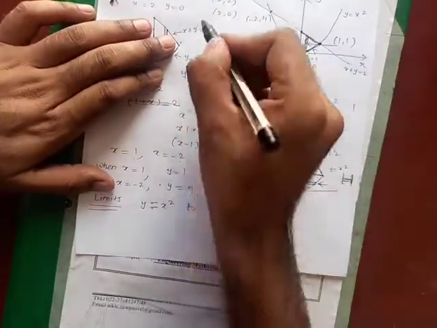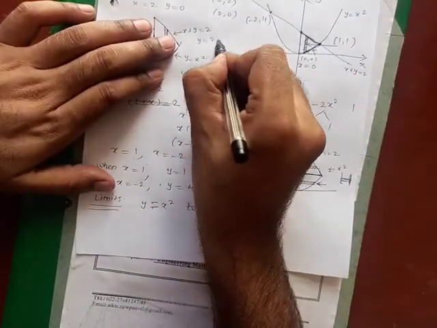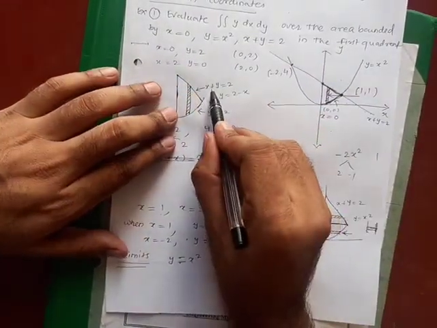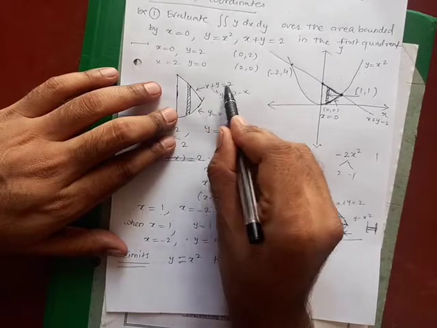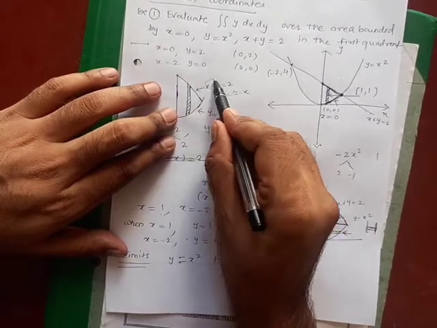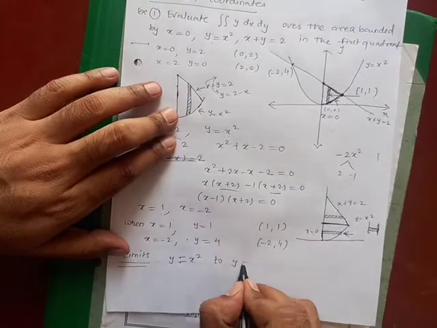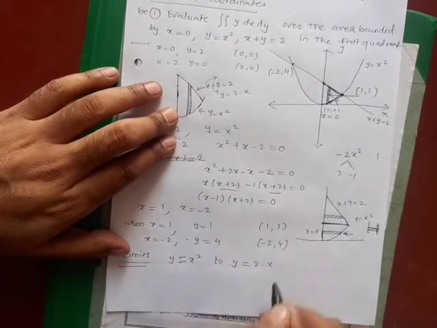Can I write x plus y equal to 2 as y is equal to 2 minus x, just shifting this x to the right hand side? And therefore the second limit of y will be 2 minus x.